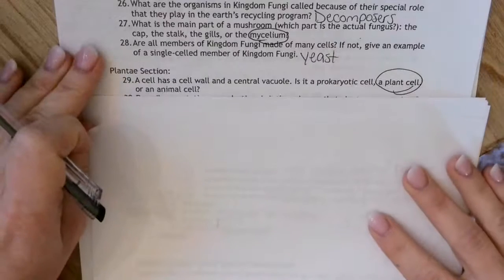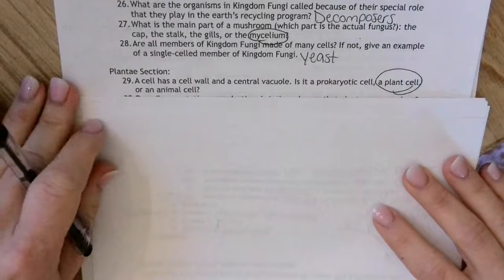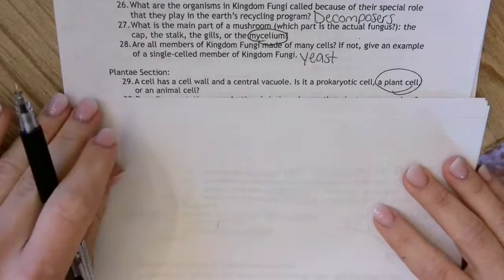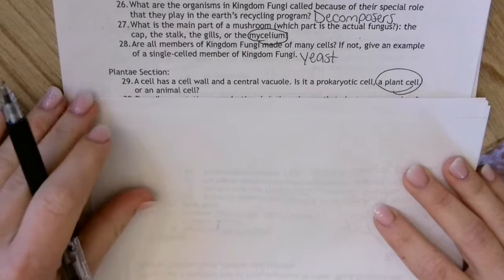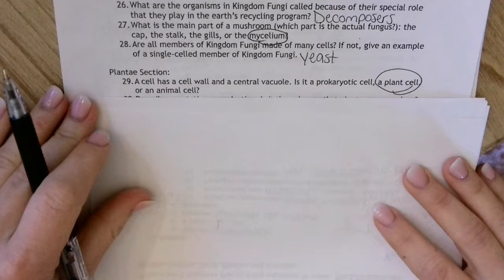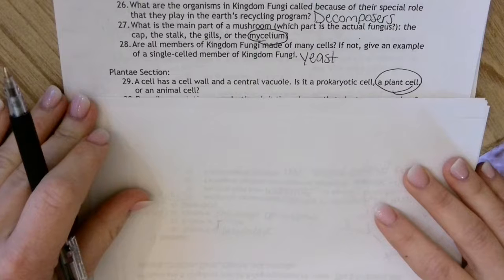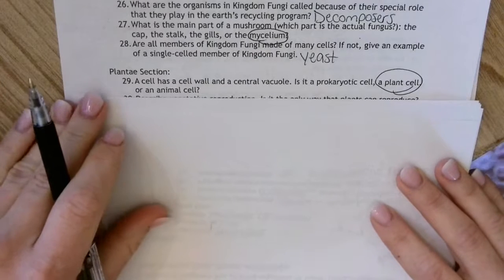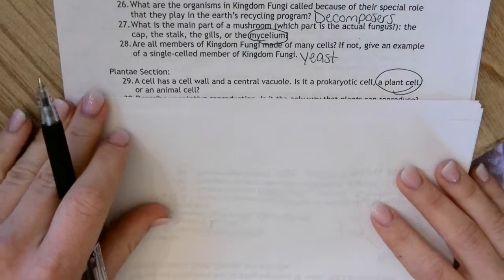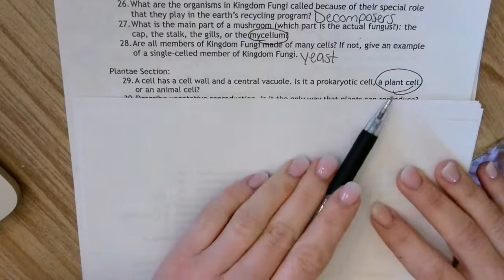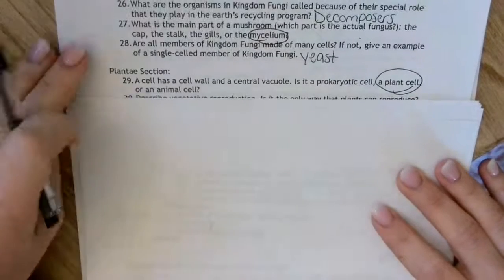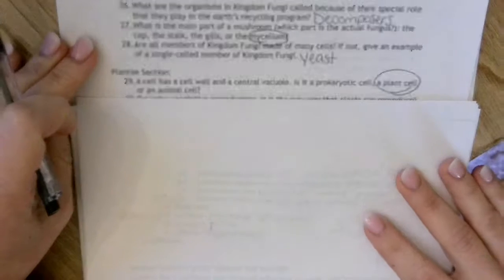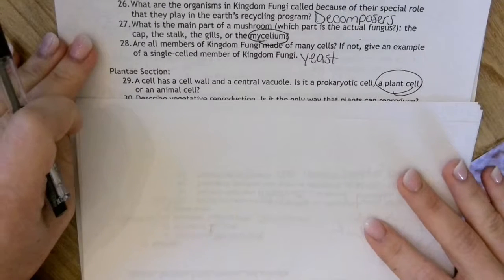Okay, so at number 29, a cell has a cell wall and a central vacuole. Is it a prokaryotic cell, a plant cell, or an animal cell? Now this I don't expect you to know right now, but you will in the next couple of days, but the answer for now is a plant cell. Okay, and again, that will make sense here in a few days when you watch the rest of the videos.